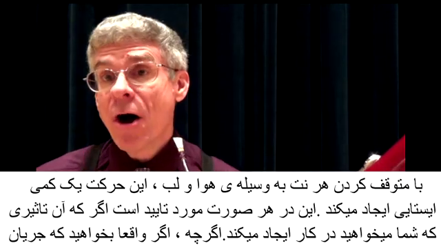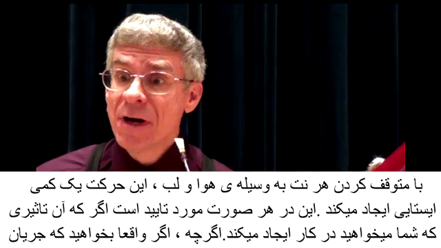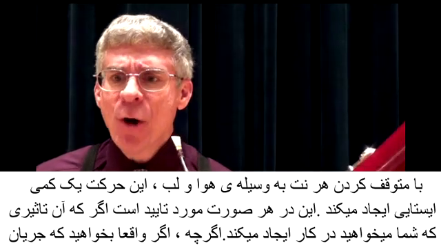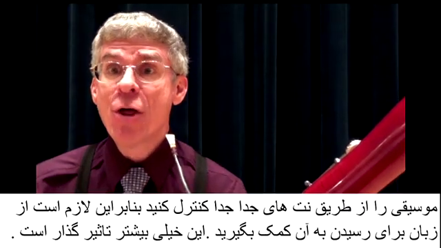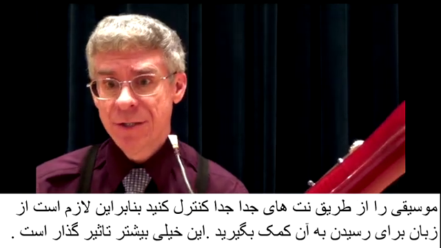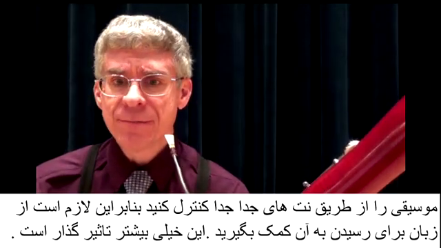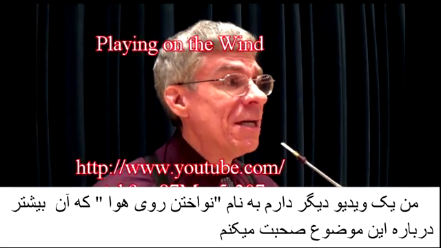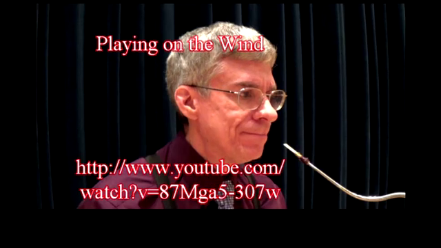With an air and embouchure stop to each note, the motion is halted a bit. That's okay if that's the effect you want. However, if you really want to direct the musical motion through separated notes, then use just the tongue for articulation. This is more effective. I have a video on playing on the wind that talks about this more.